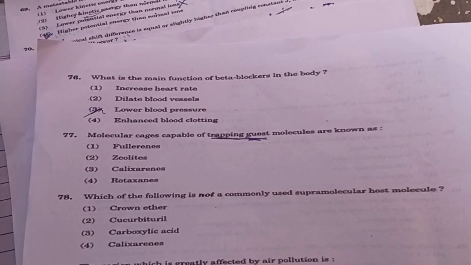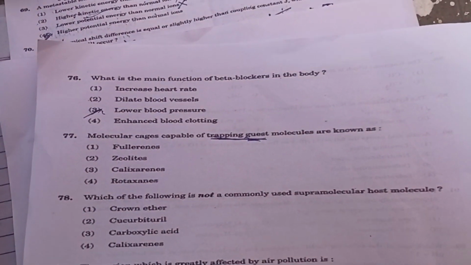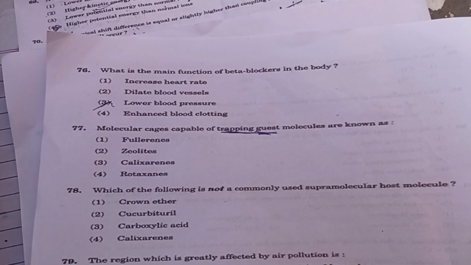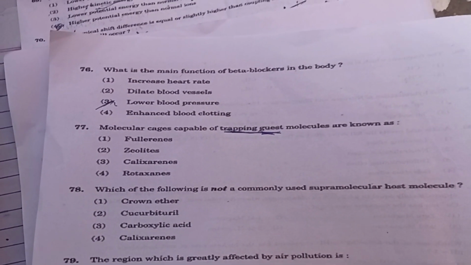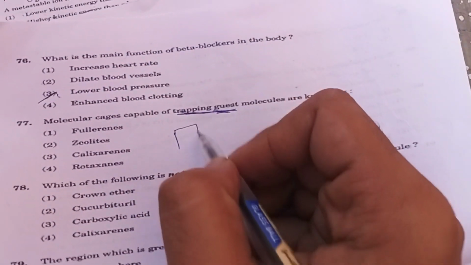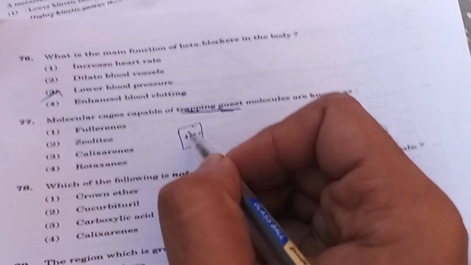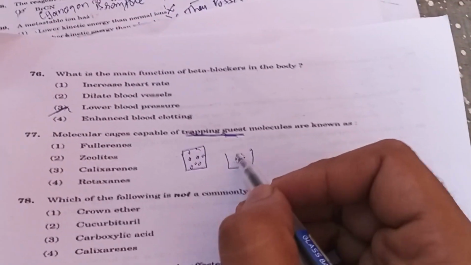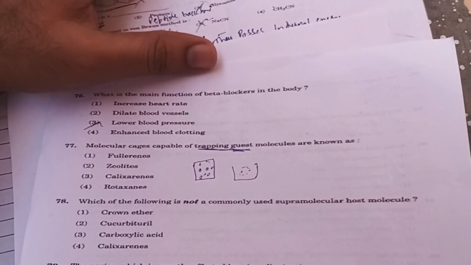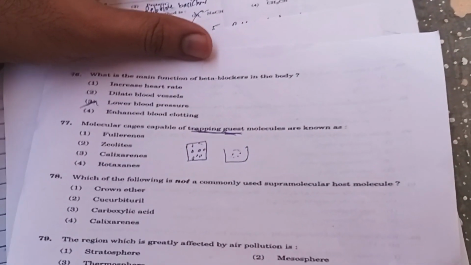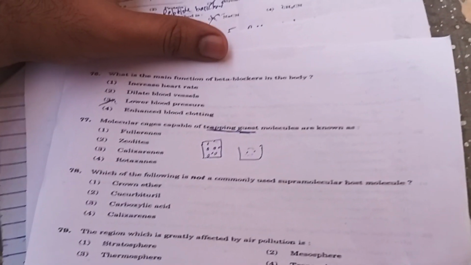Next, the zeolites. Zeolites are porous inorganic frameworks, so they are used for water filtration and some other properties. They have a porous nature, like holes. If there is water content with heavy metals, they can absorb them in the holes, so that purification of water takes place. So zeolites are helpful, but they do not trap guest molecules. Next will be the cucurbiturils, we can discuss later.